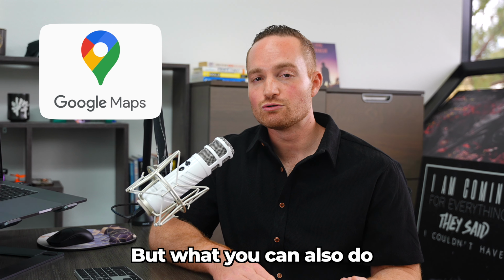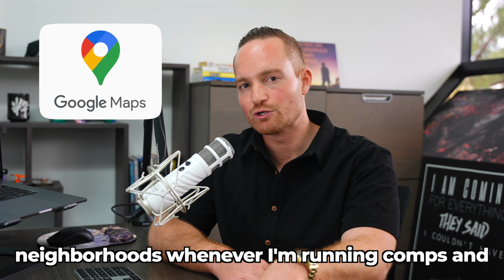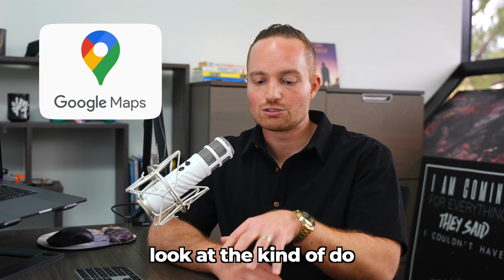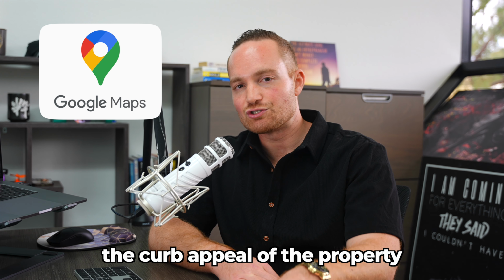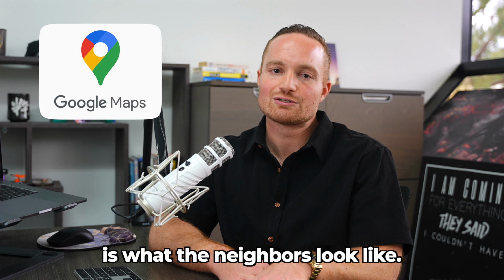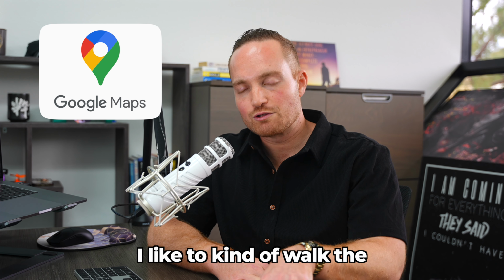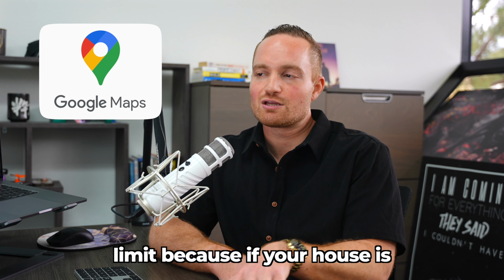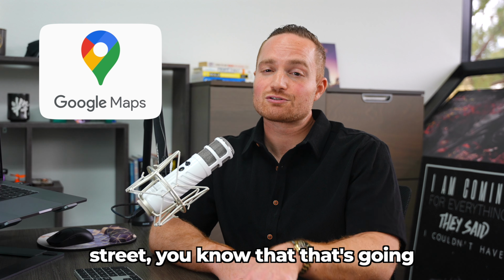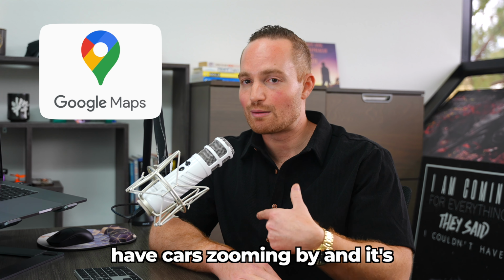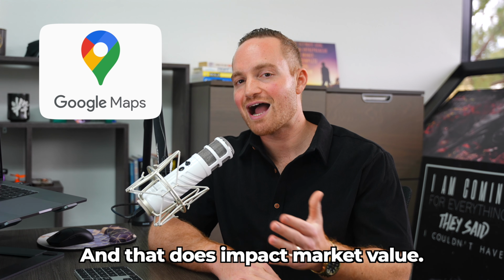But what you can also do on Google Maps is look at the street view. So I like to walk the neighborhoods whenever I'm running comps and do a virtual walkthrough of the neighborhood. This allows you to see what the curb appeal of the property is, what the neighbors look like. Sometimes if it's on a street, I like to walk the street and look at the speed limit, because if your house is on a 45-mile-per-hour street, you know that's going to be a negative because you have cars zooming by and it's going to be difficult for people to go in and out of the driveway. And that does impact market value.